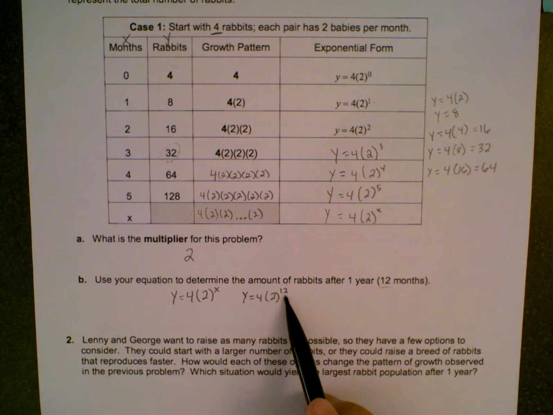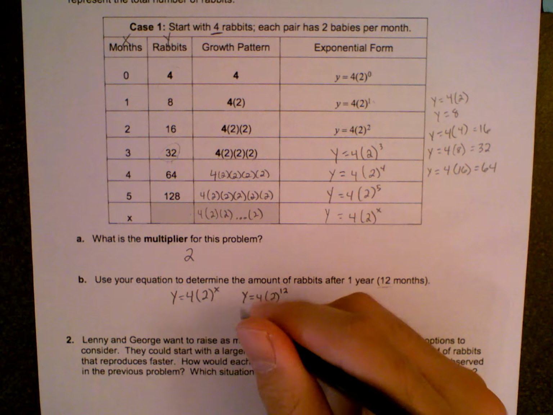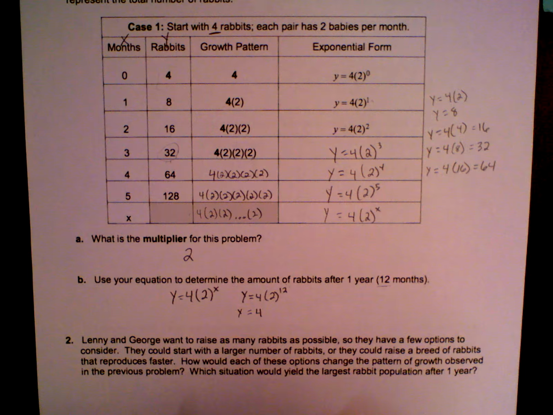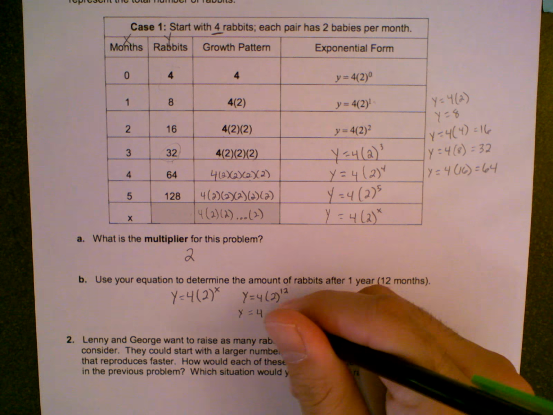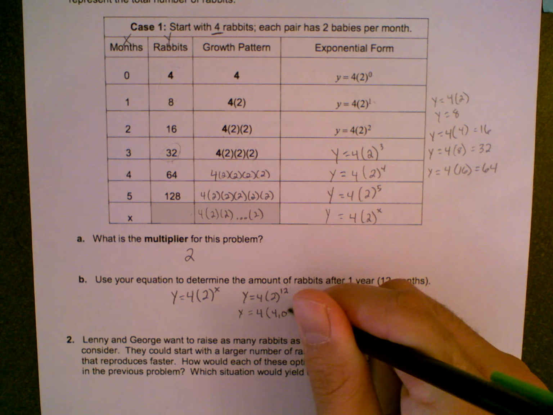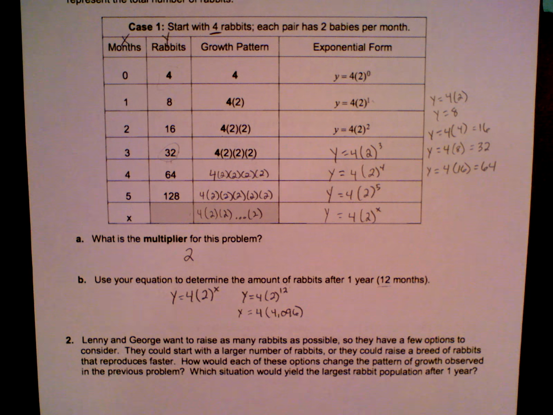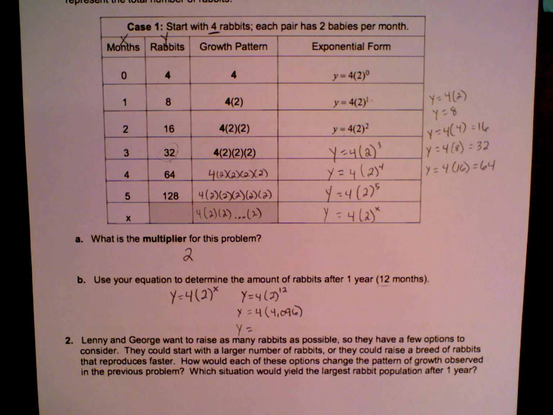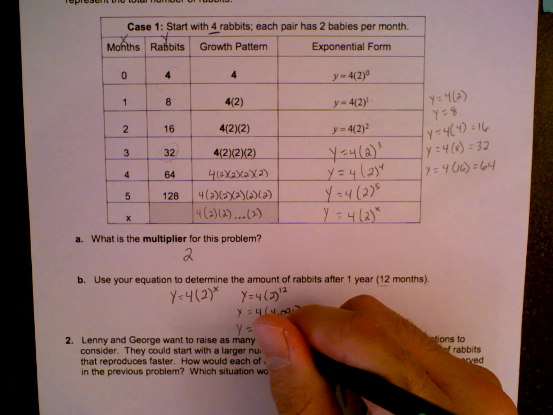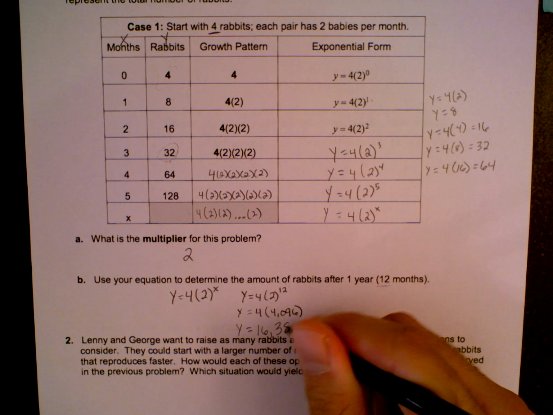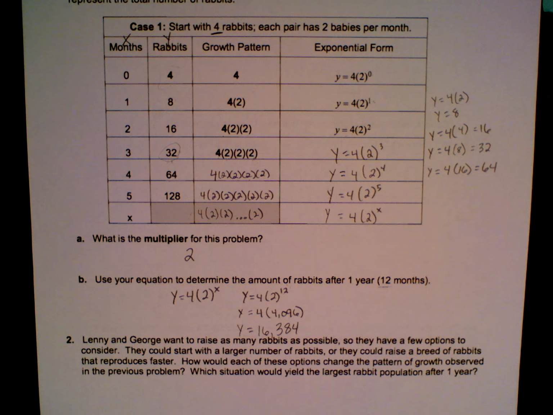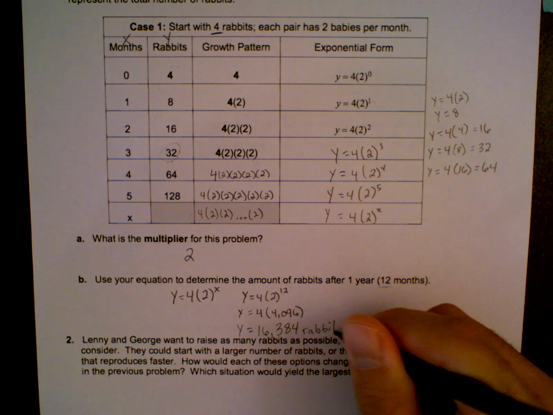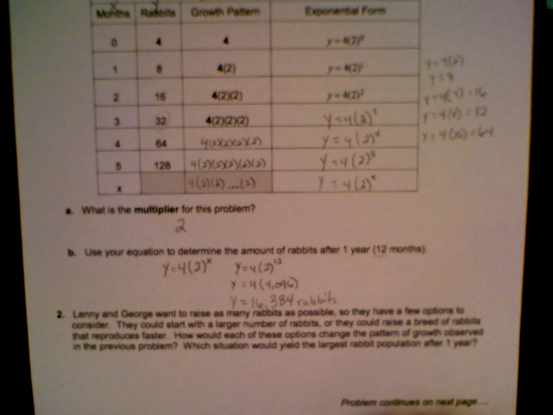So when we do that exponent, 2 to the 12th, you guys can do that in your calculator, it is 4,096. Now after we've done the exponent, we can do the multiplication and get y equals 16,384. And if you remember, that is the number that you guys should have gotten from yesterday. So we'll label our answer. This is rabbits. So 16,000 rabbits.